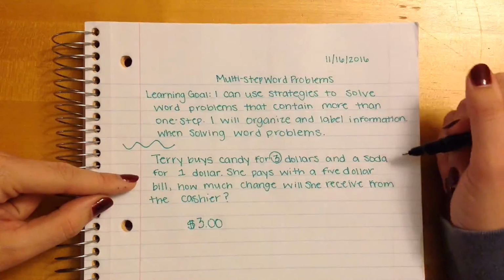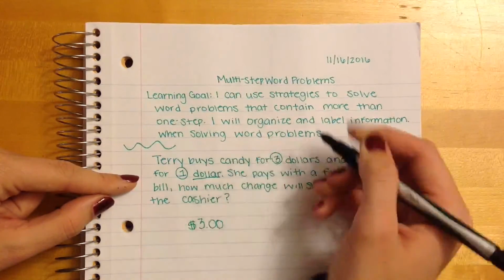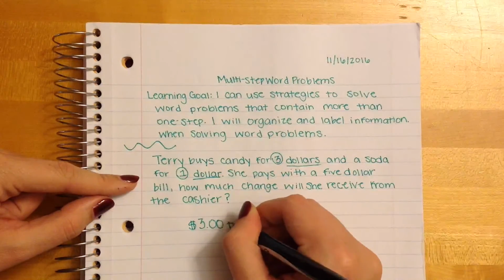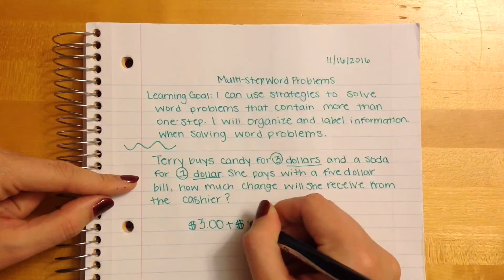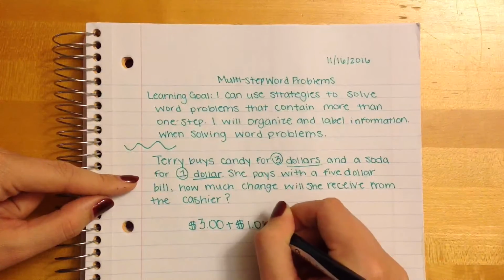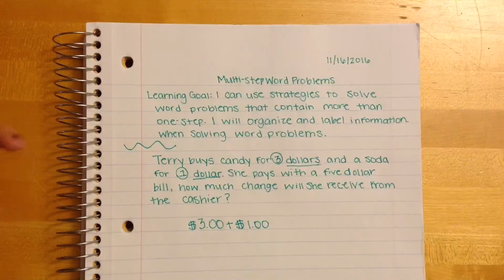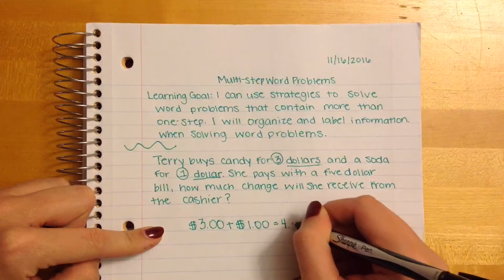Next, I see that she buys a soda for $1. So she also, and when I see also, I'm adding, she also buys a soda for $1. So I know that altogether she has spent $4 on her snack.